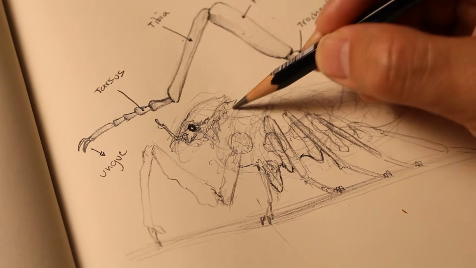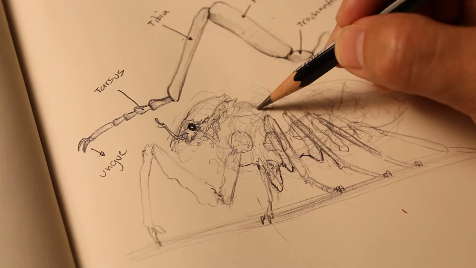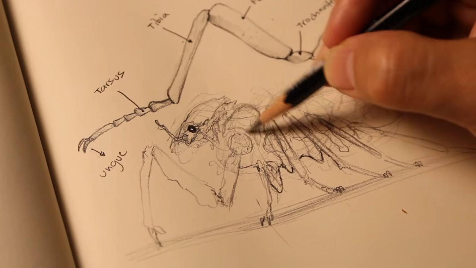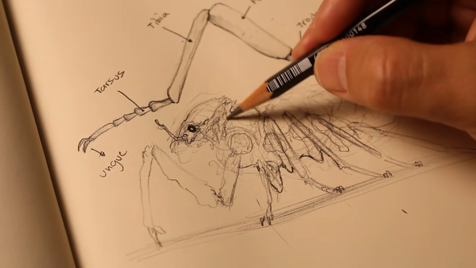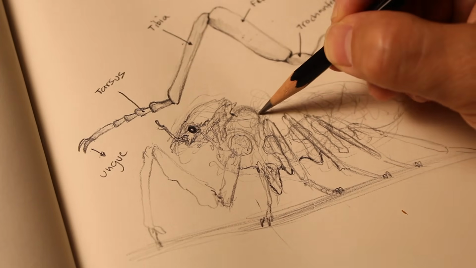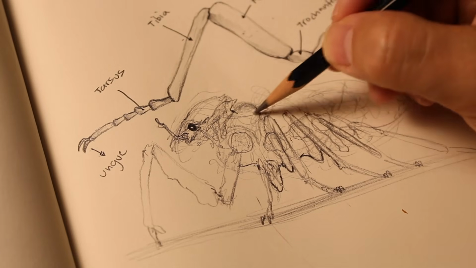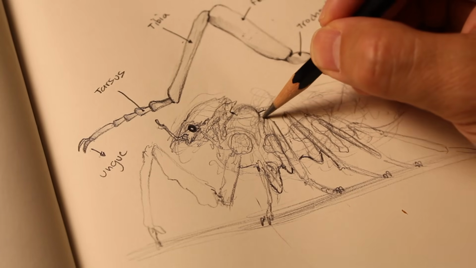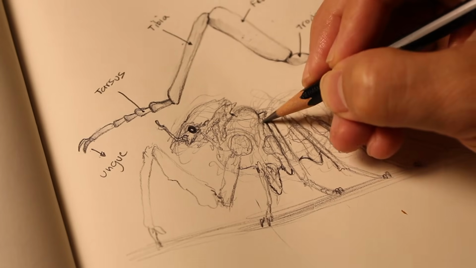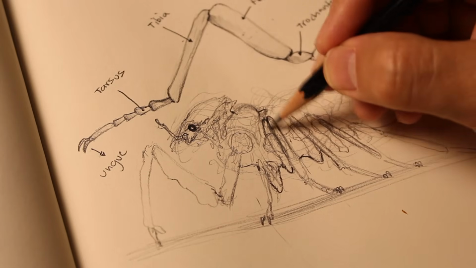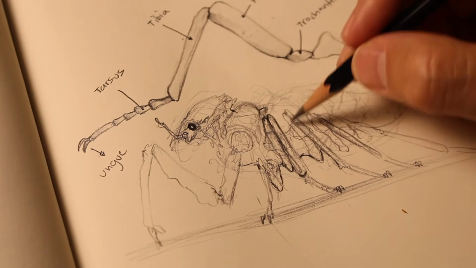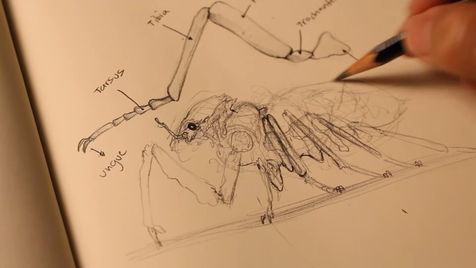In the back right here, this is called the pronotum. For a beetle, it's going to be a little different because of the way this creature is built, so it's not going to be as prominent as a normal beetle. In between the abdomen part and the pronotum, that's called the scutellum. Right there, of course, the tibia in the front is going to be kind of blocking the view right here. Maybe I can change some of those shapes. Okay.